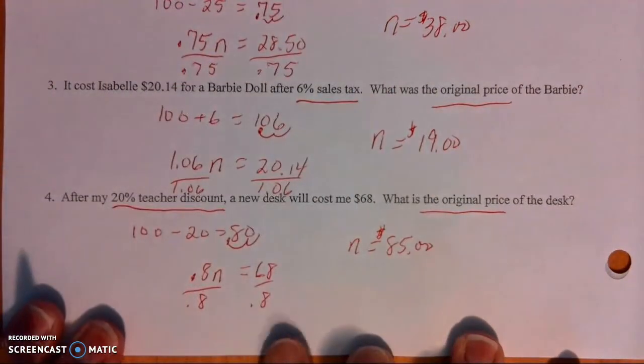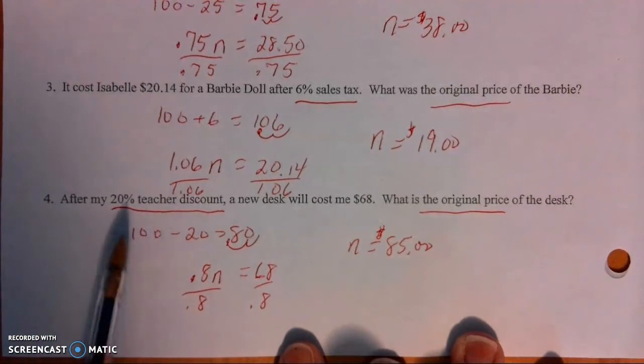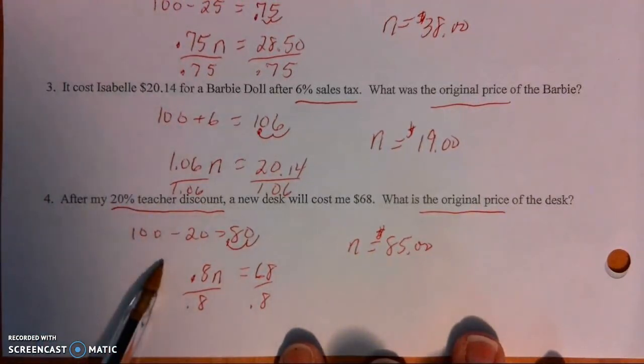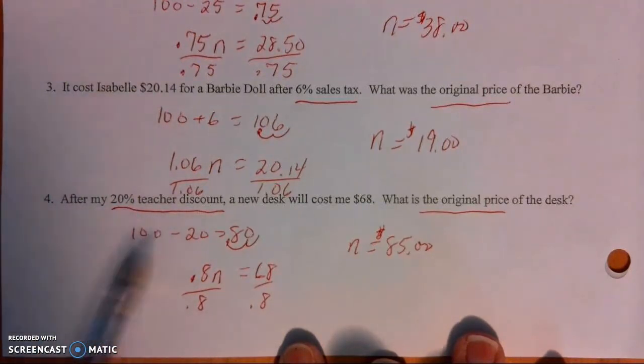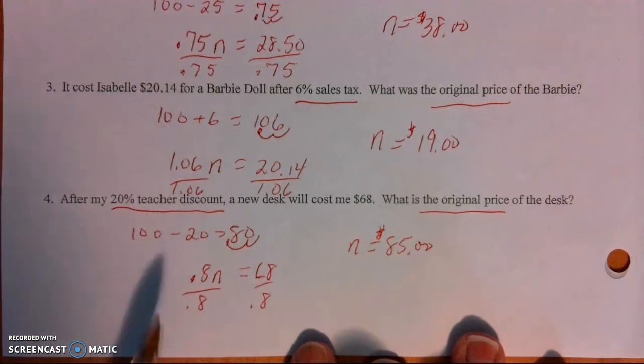Okay. Again, working backwards, determine whether it's a percent of increase or percent of decrease. So add or subtract from 100. Move the decimal point. You're going to multiply the percent by the original price, which is unknown, so n, and it will be equal to the cost.